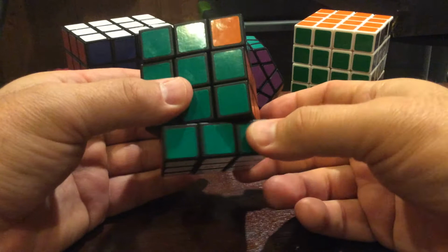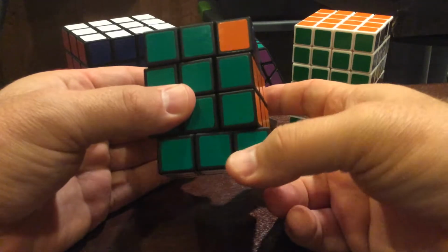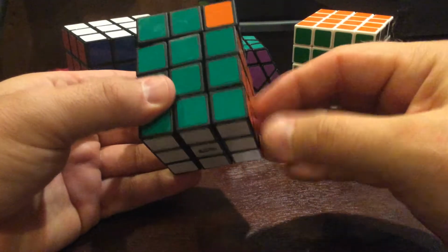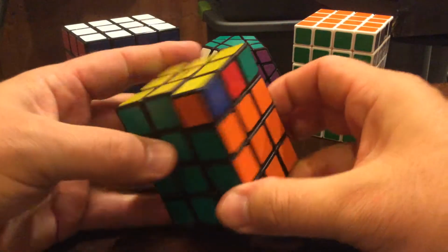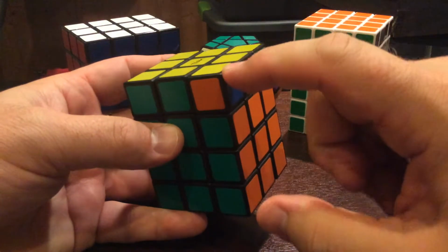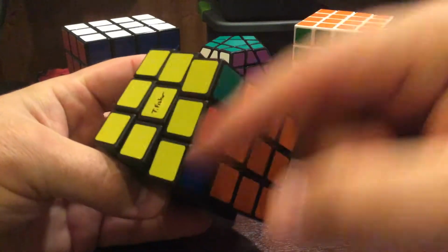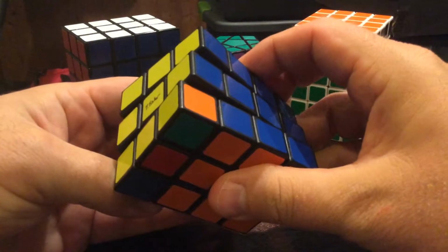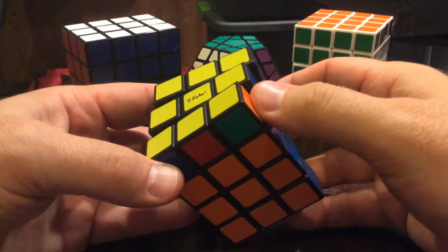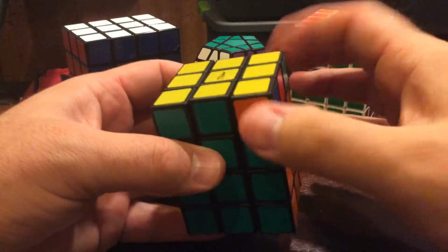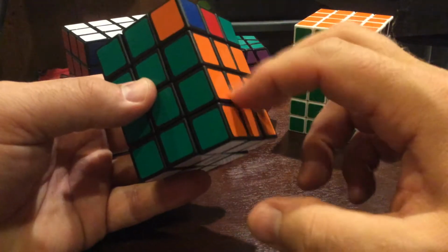So I'm going to go ahead and fix the bottom because I moved the bottom that one time at that particular step. It's still in the same place. I haven't messed anything up there, but what I have done is I have swapped these corners. The orange, blue, yellow from here is now in the front, and the green, yellow, orange is now in the back. So I have swapped these 2 corners.